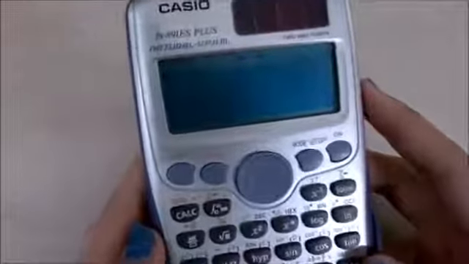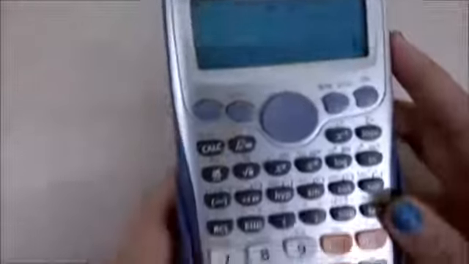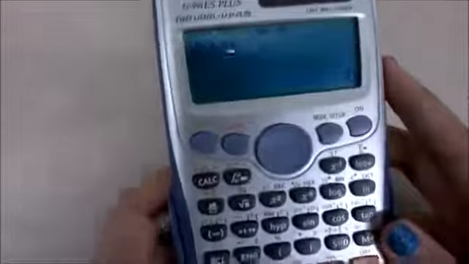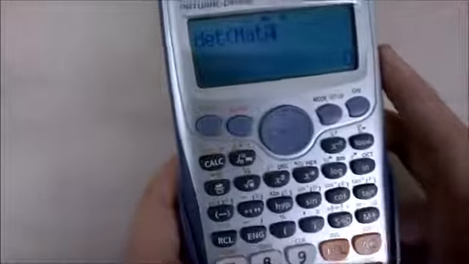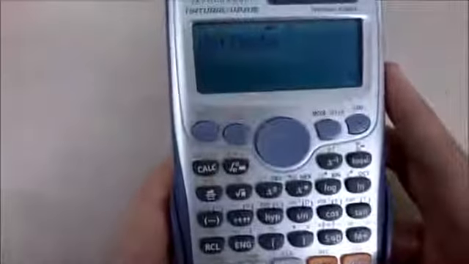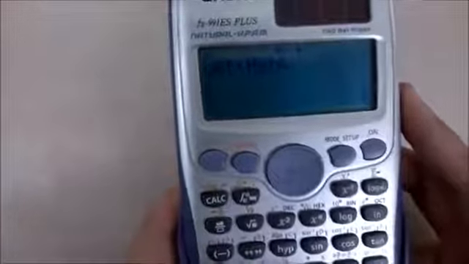Now to calculate determinant of a matrix, again press shift, press 4 and determinant 7. Now we recall our matrix A again by pressing shift, 4, 3, so that matrix A is entered, and just press equal to sign to find the determinant of the entire matrix. And here you are with the determinant.